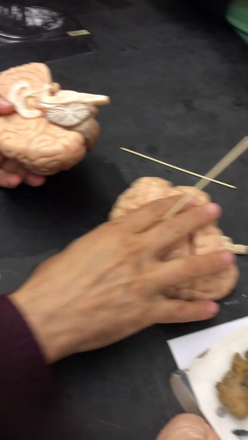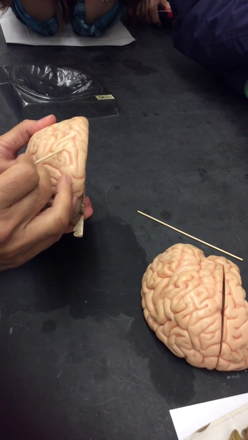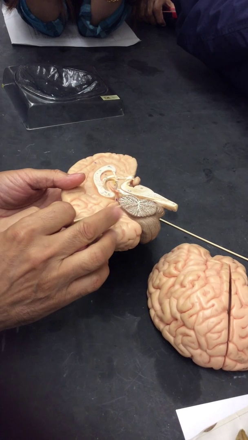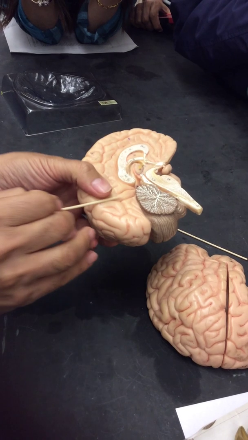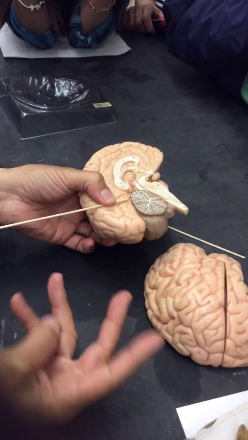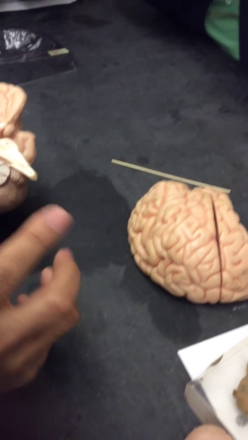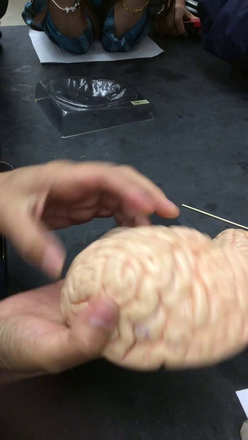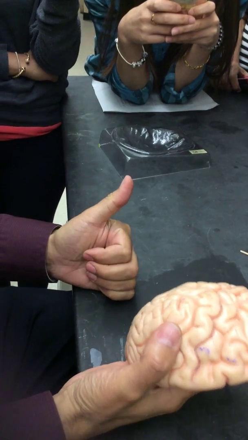The last sulcus is here on the medial side. On the lateral side it's not very clear, but on the medial side it is very nice and clear. So this sulcus is parieto-occipital. Parietal here, occipital here. So we had sulci: parieto-occipital, lateral, central. How many fissures? 2 fissures: longitudinal, transverse. And how many lobes? 5. 5 on the right side, 5 on the left side.